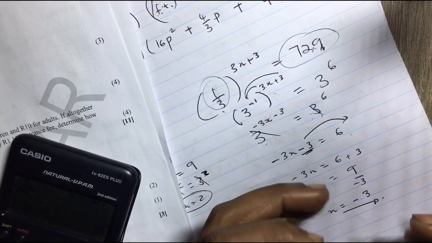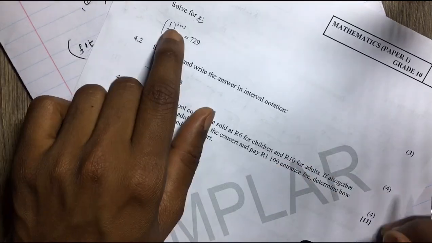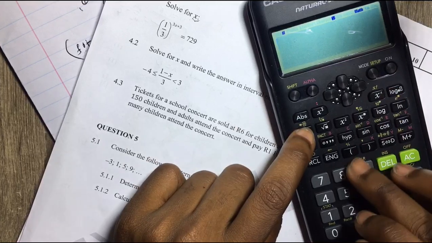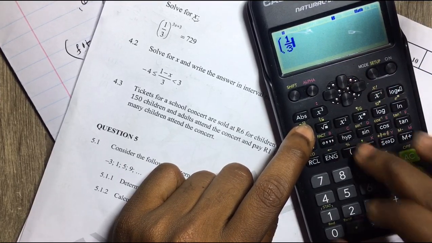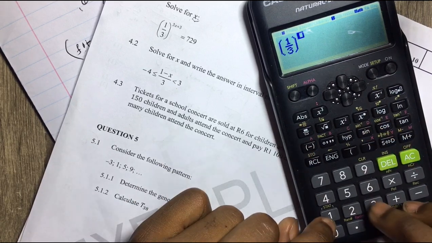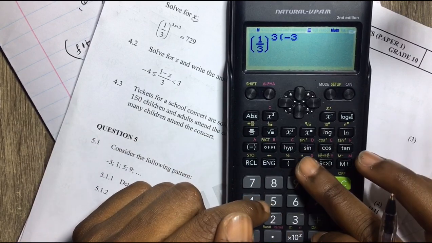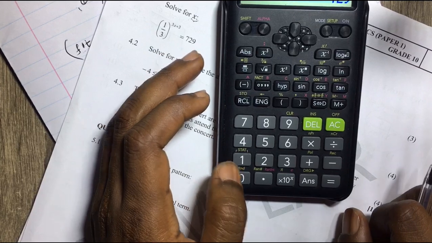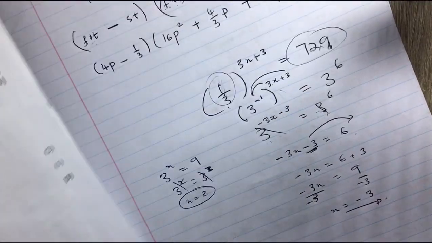So this means if I put negative 3 there, I'm going to get that one. We want to try it. Let's see. If it doesn't work, you'll see what to do. Okay, there you go. You see, so nothing there. So let's go on.